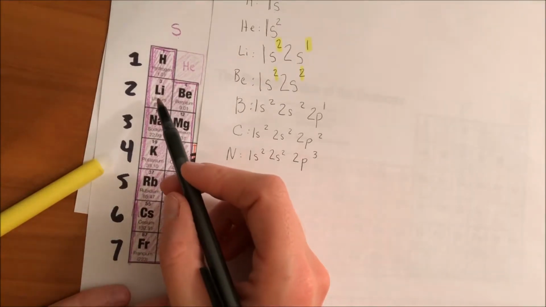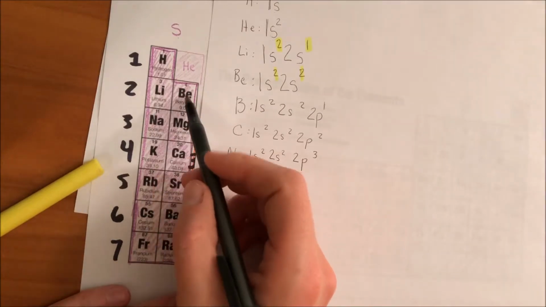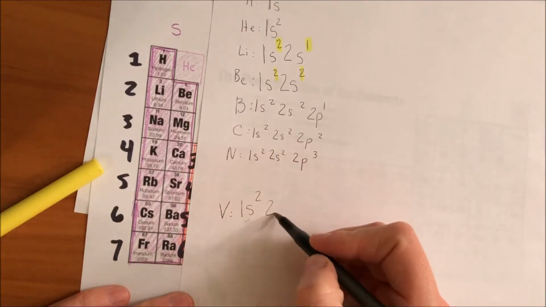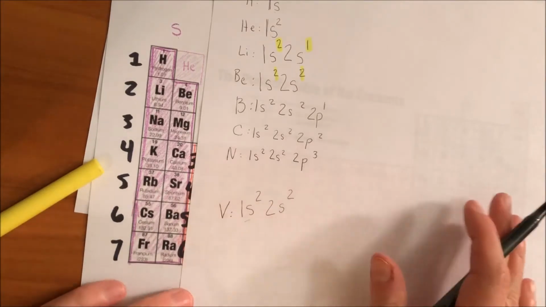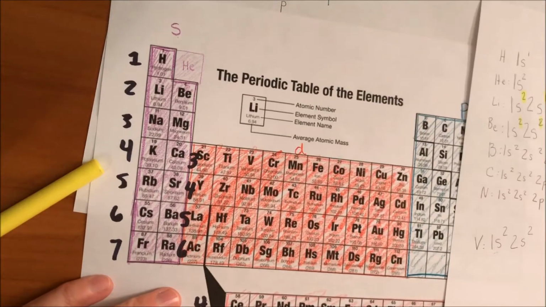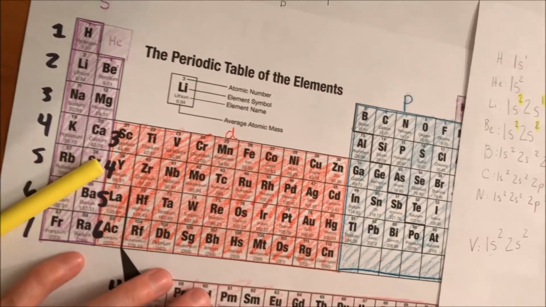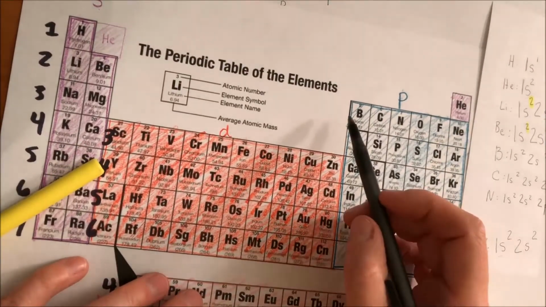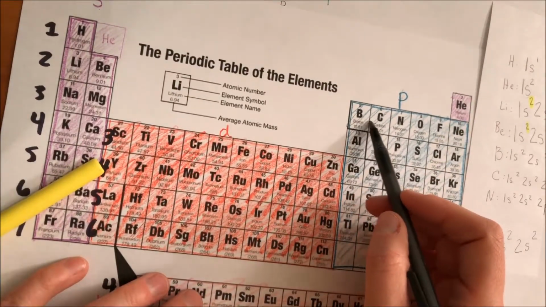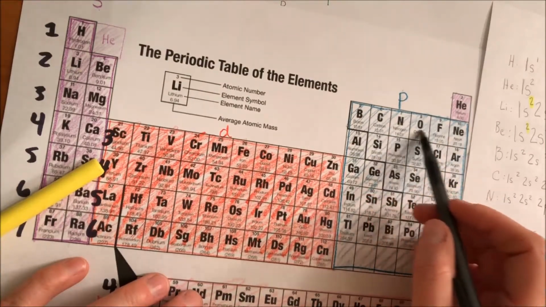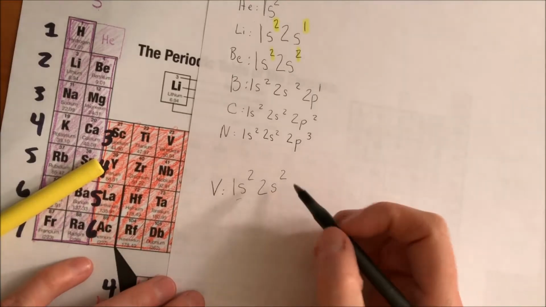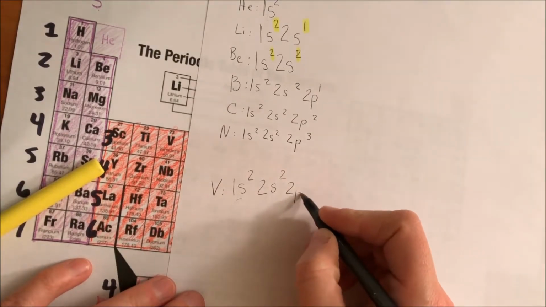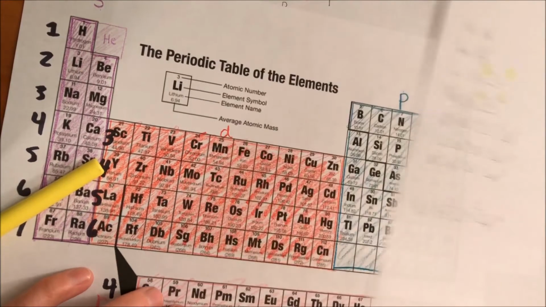Its next 2 electrons will go in the 2s subshell. So I'll denote that as 2s, again with 2 electrons. Now, again, we're moving left to right, so we encounter the p block. Its next 6 electrons will all be placed within the 2p subshell. So I'll denote that as 2p6.